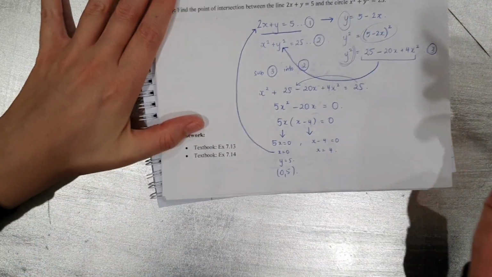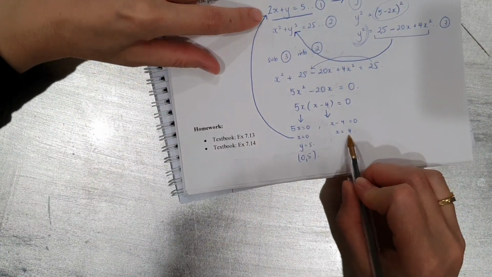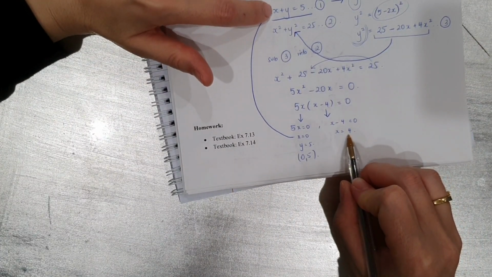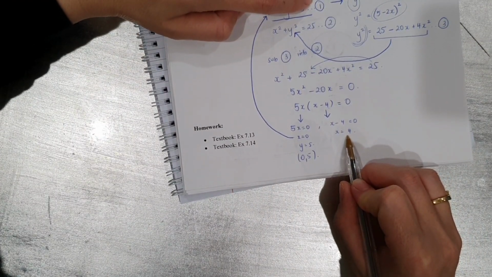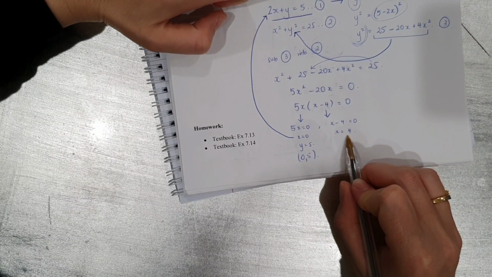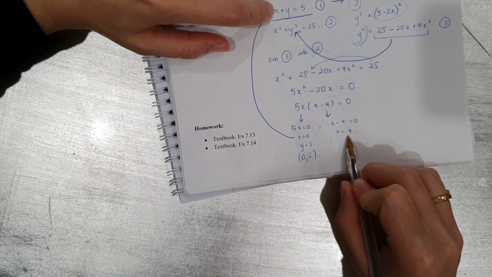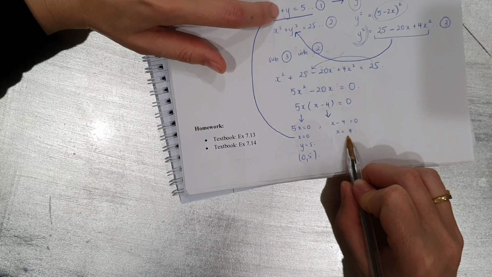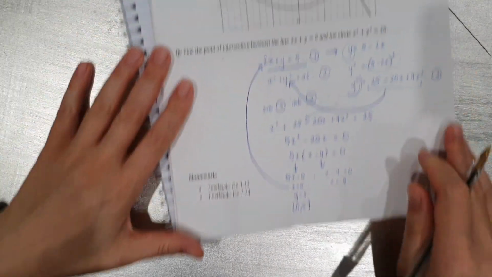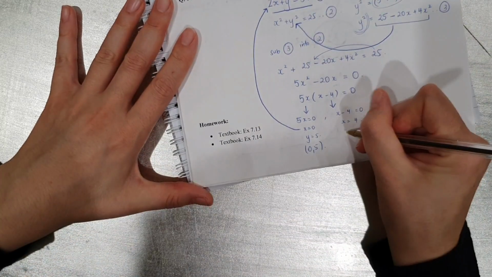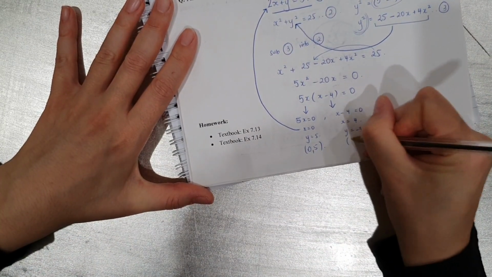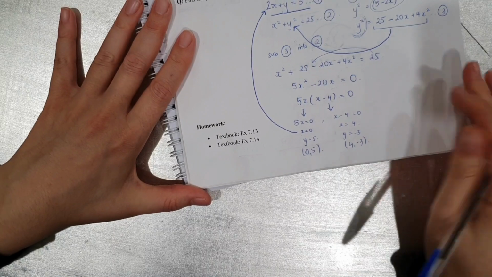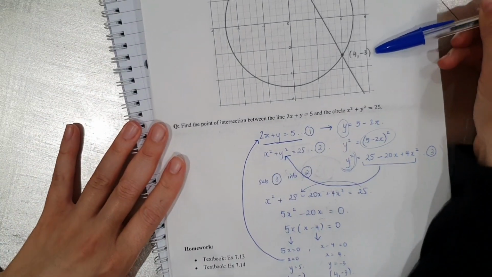And then the other point: if you substitute x equals 4 in there, you'll get an 8. Move it to the other side, and you'll get -3 for y. So doing that working out, you'll get (4, -3), which is as expected.